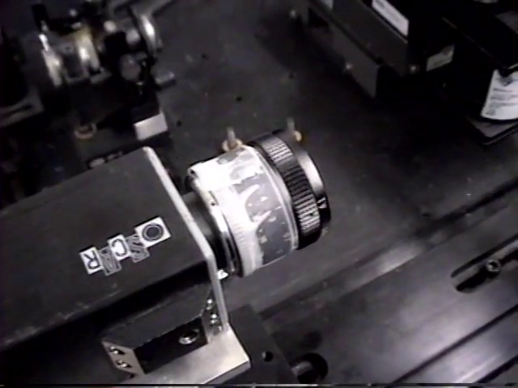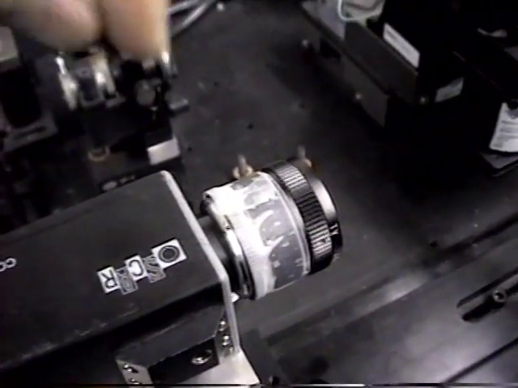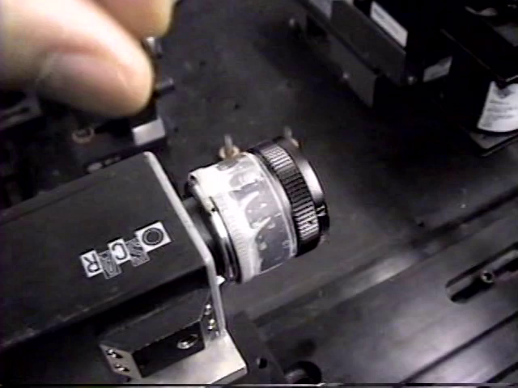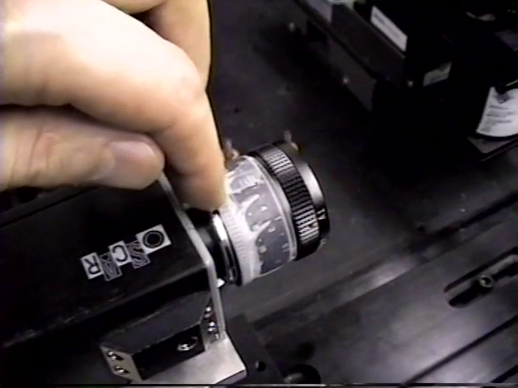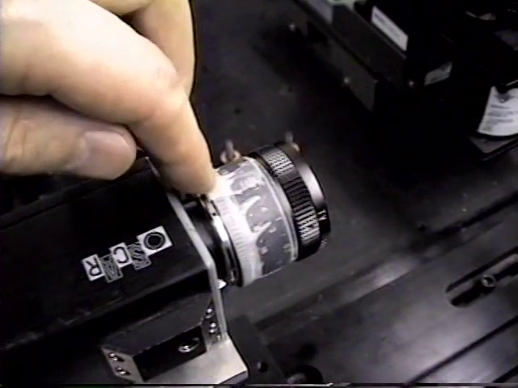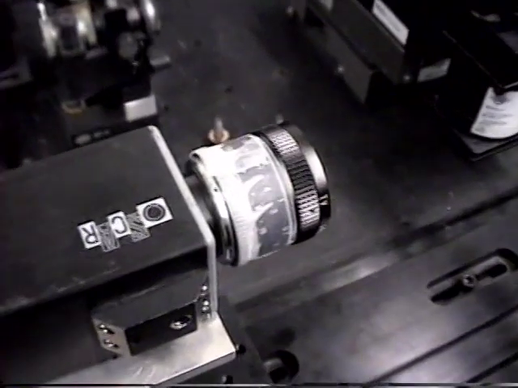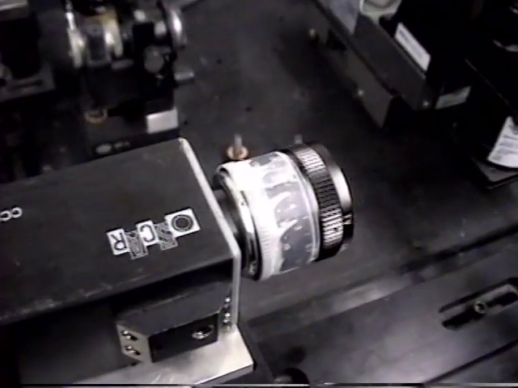What I did though was I used the iris at its smallest size. I used it as a mask, as a way of determining the center of the lens, and then I punched through the middle of the iris just by eyeballing it. Okay, but that seems to give the best fringes that I've been able to get so far.